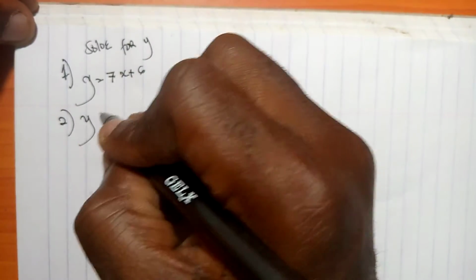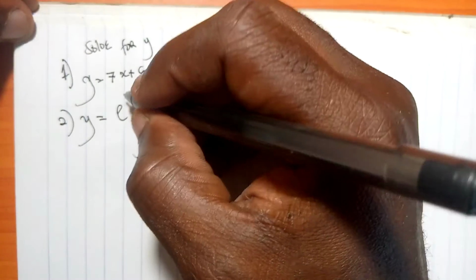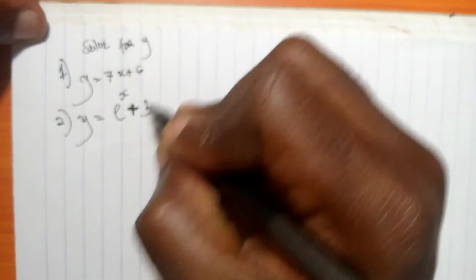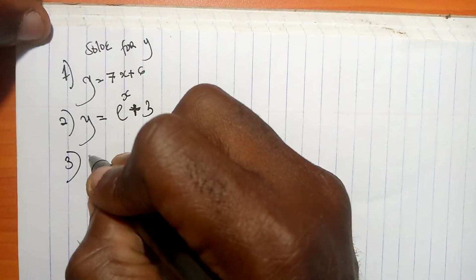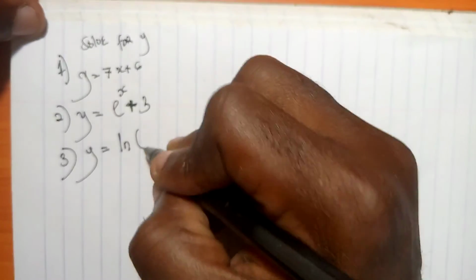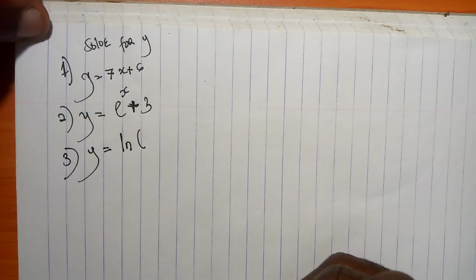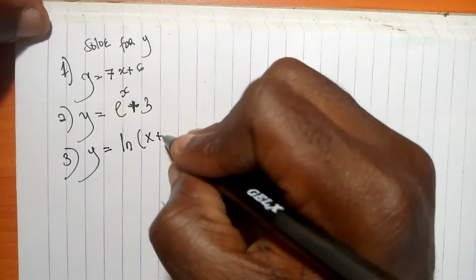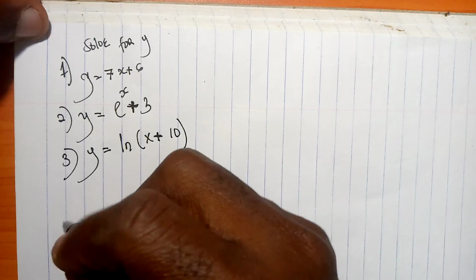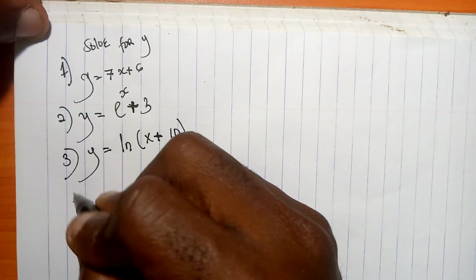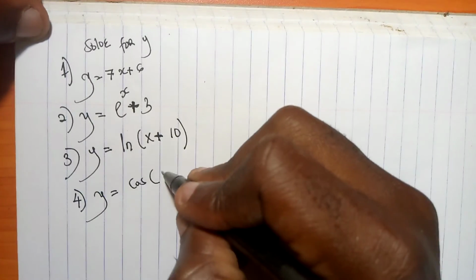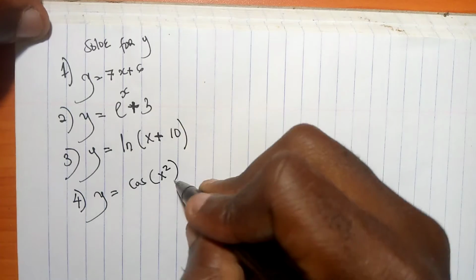2. y is equal to exponential x plus 3. Then number 3, y is equal to natural log of x plus 10. Then I'm going to give you another one. y is equal to the cosine of x squared.